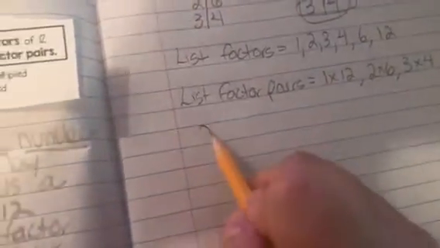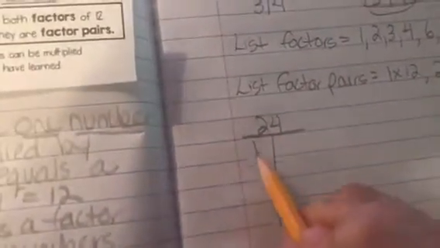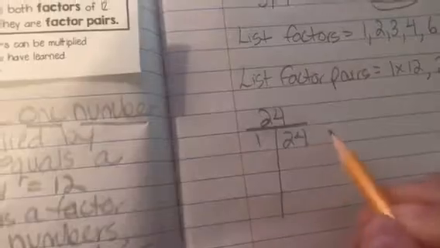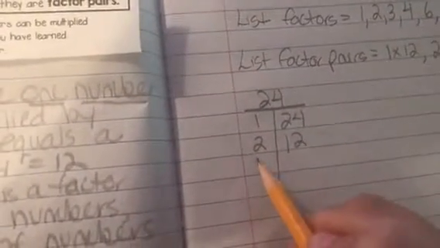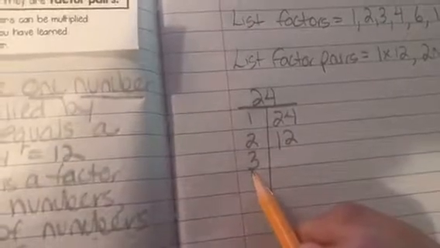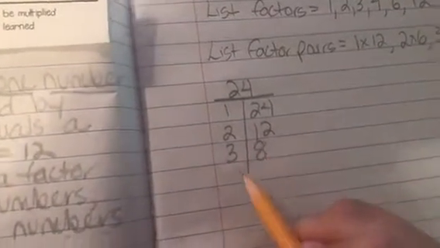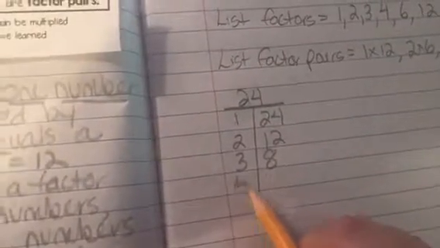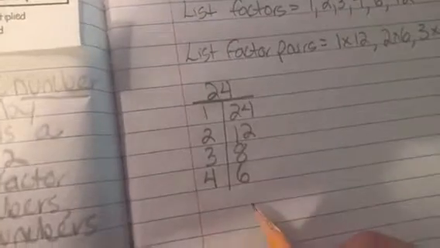We're going to do the number 24. We're going to make a T-chart for that. We're going to start with 1. 1 times 24. Go to 2. 2 times 12. Go to 3. Is there anything times 3 that gets me to 24? Yeah, 3 times 8. Is there anything times 4 that gets me to 24? Yeah, 6. 6 times 4 is 24.